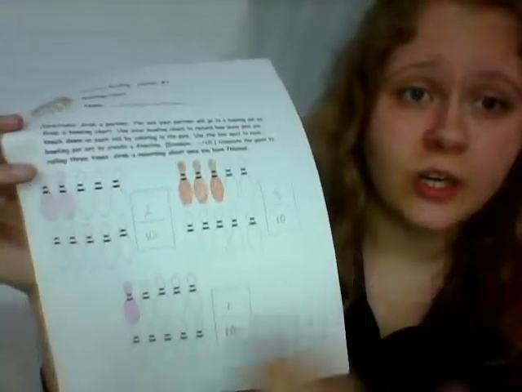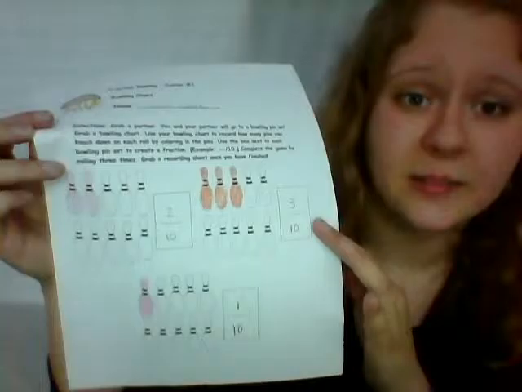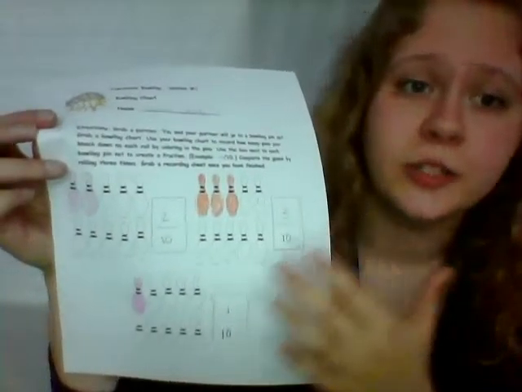They recorded 3 bowling pins and then 3 tenths, 1 and 1/10, and 2 and 2/10. So if we turn around to the back, we can see that she solved her equation. She had 10 tenths, or 1 whole, minus 2 tenths, which left her with 8 tenths.